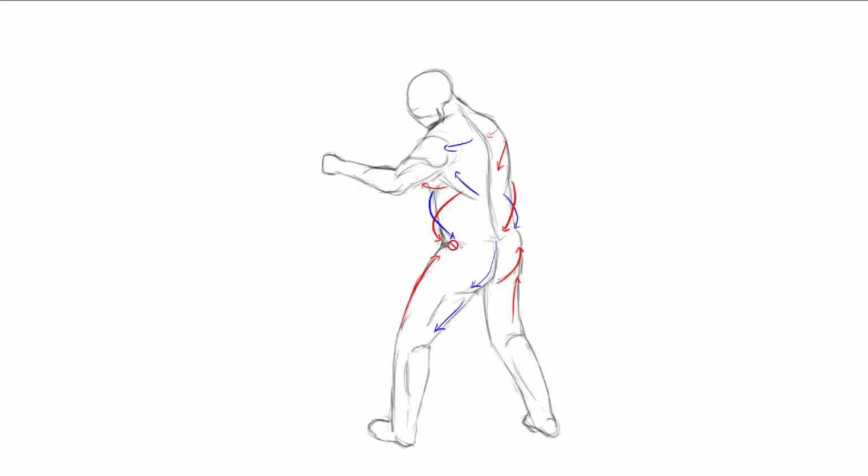Activation in the external obliques, relaxation in the internal obliques, serratus anterior activated, trapezius and lats on the non-punching hand activated, and then we have the trapezius and lat of the punching hand relaxed, and the external obliques of the opposite side relaxed.